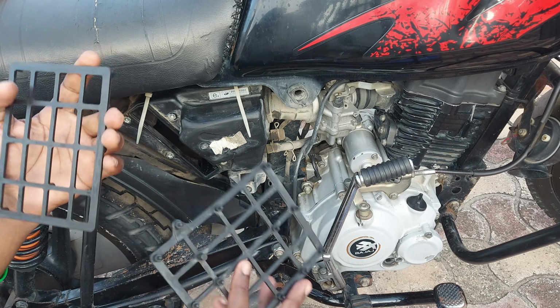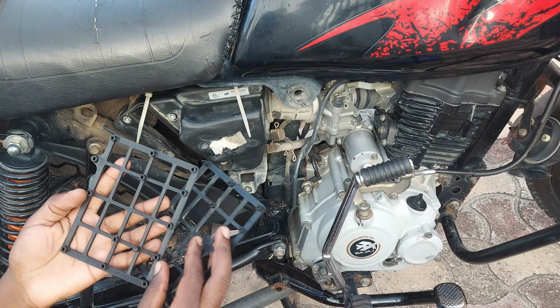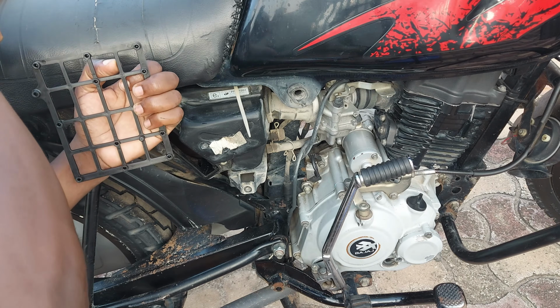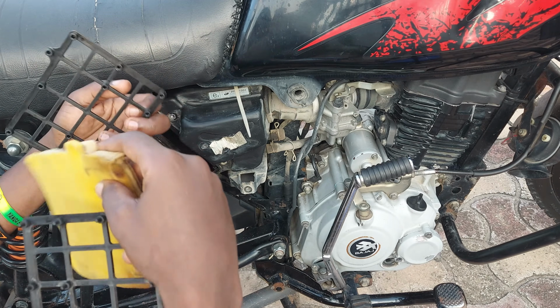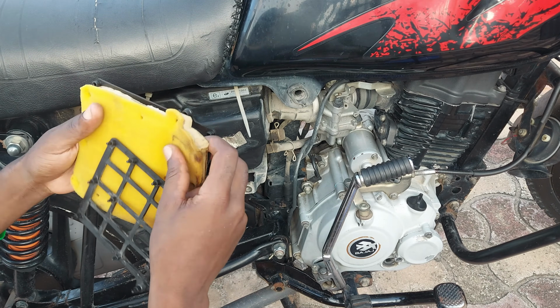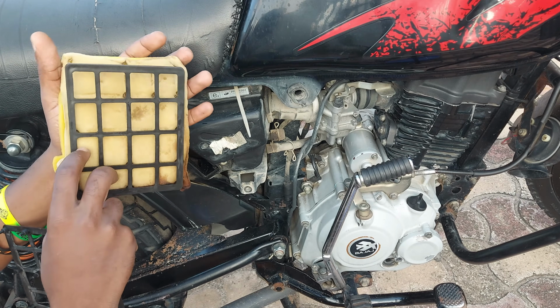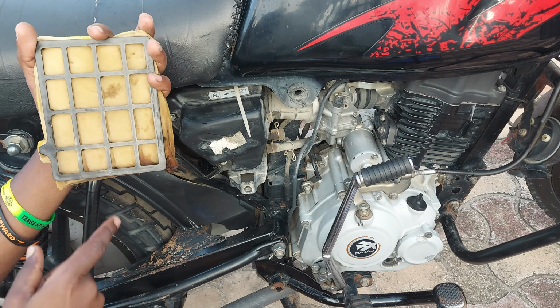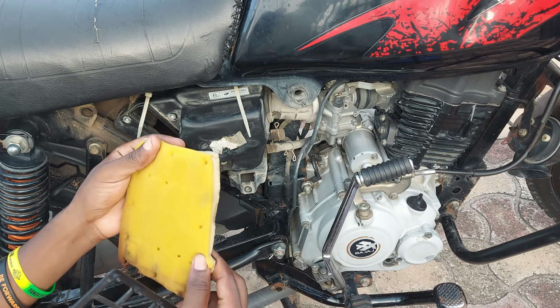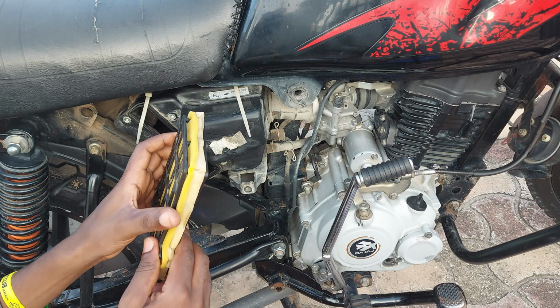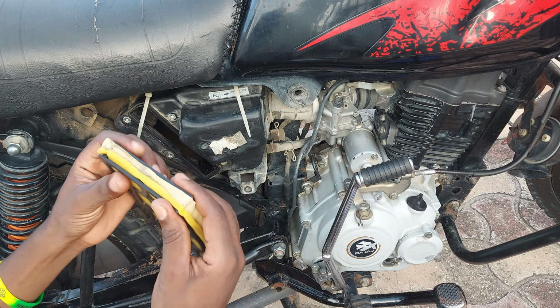And then there is this mark here which will direct you to this one end, like this. This means below, and this one as well. You just snap it in place.